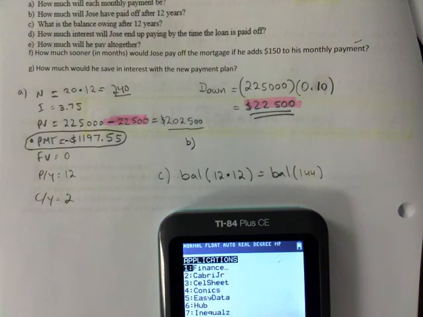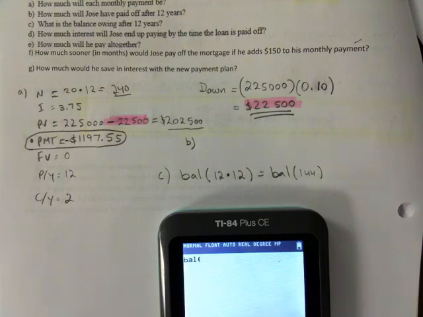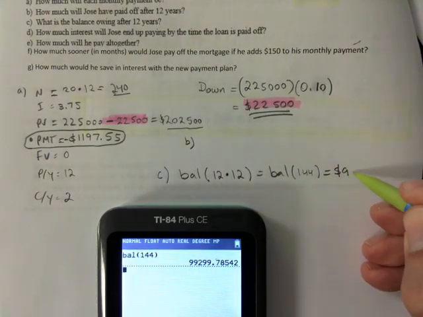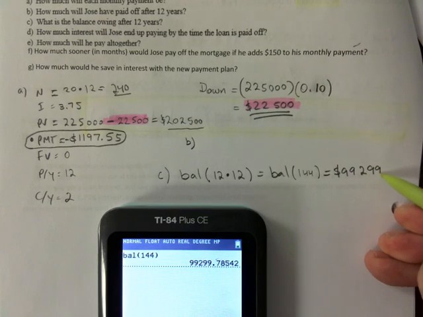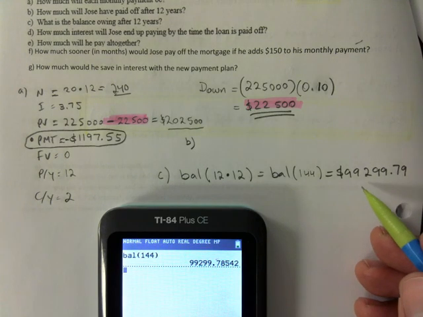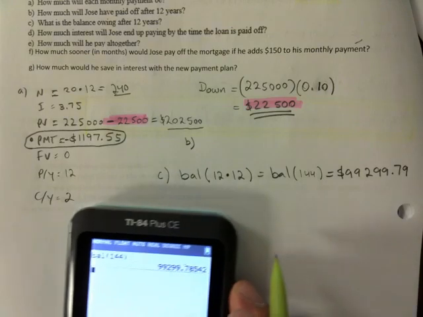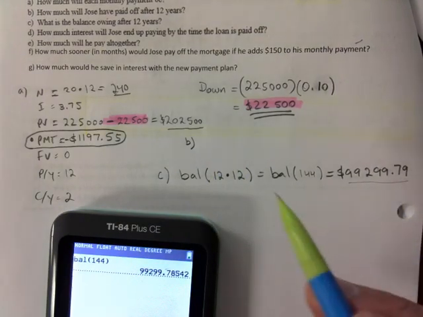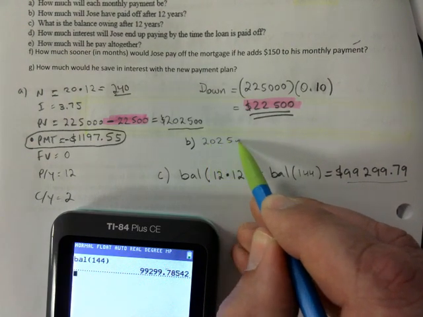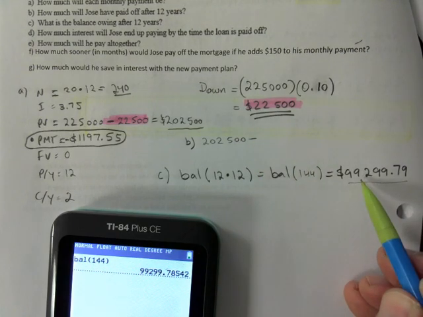I'm going to go apps, finance, balance is the last option there, 144. And so after 12 years, you still owe 99,299. So how much has been paid off? I'm going to use this to answer B, okay? You're going to go 202,500 minus what you still owe.